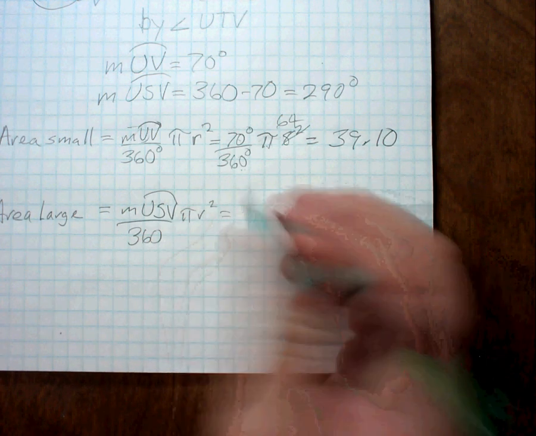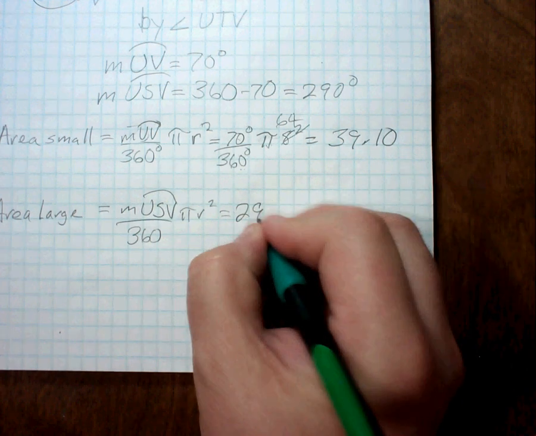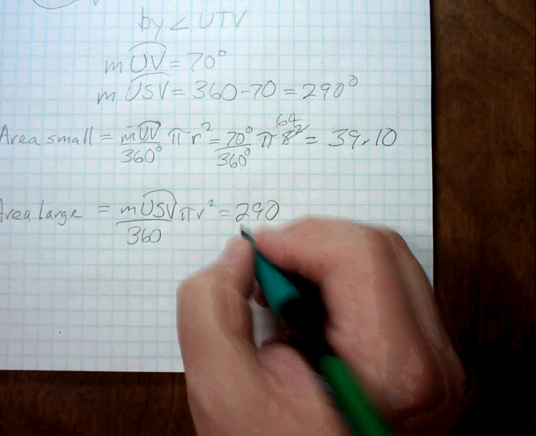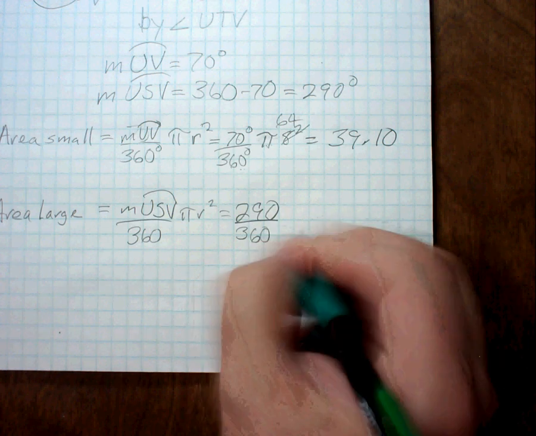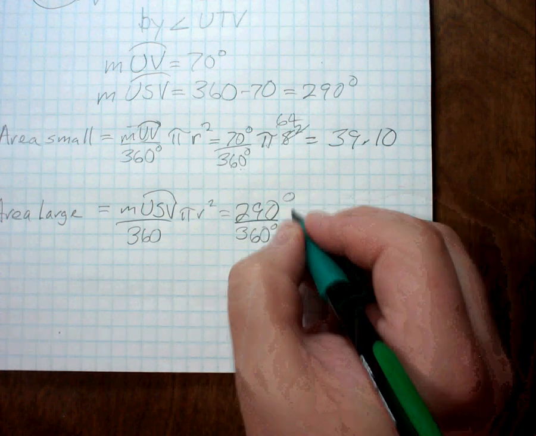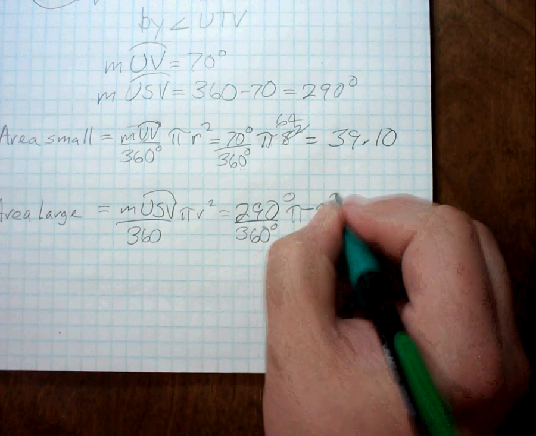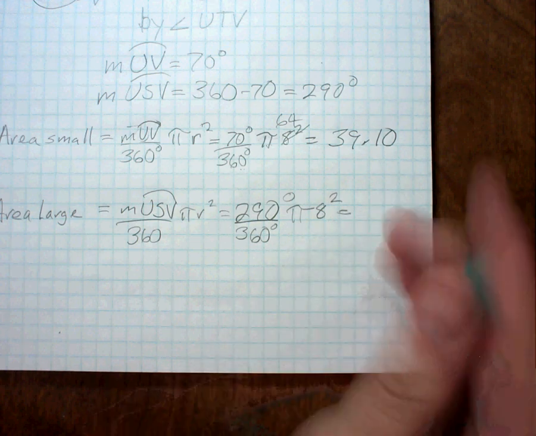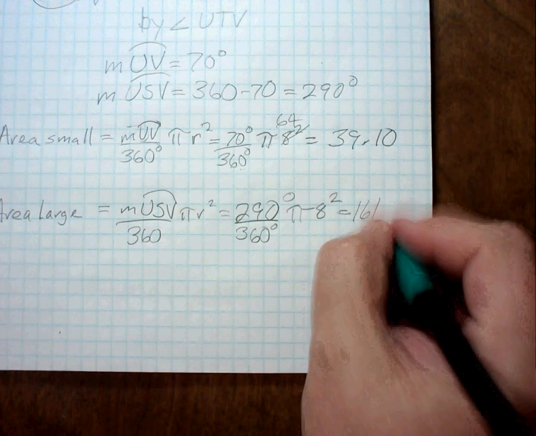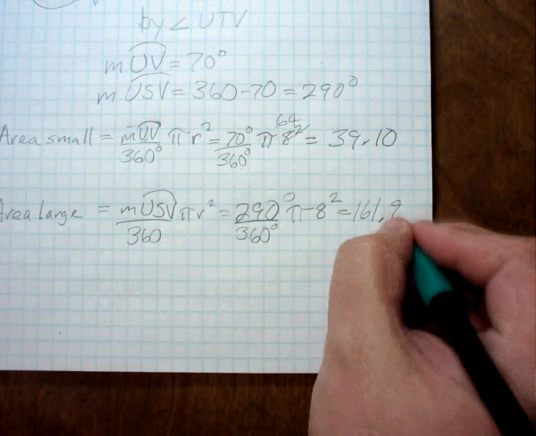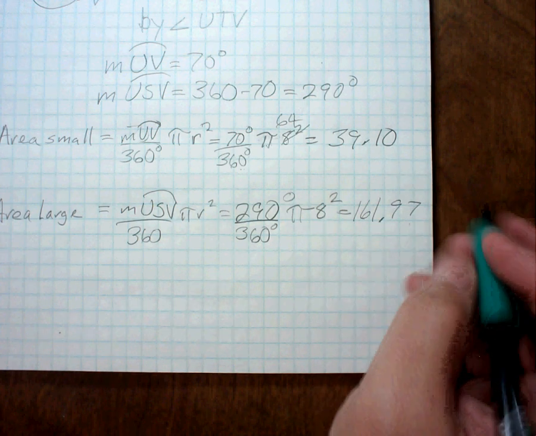So the measure of that would be 290 over 360 times 8 squared, and that would equal 161.97. Okay?